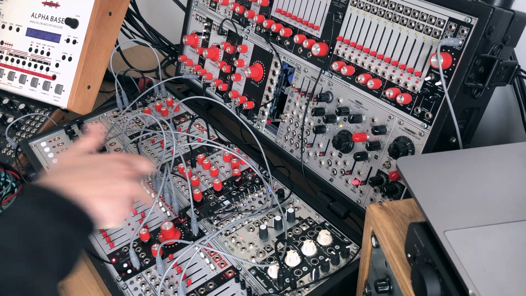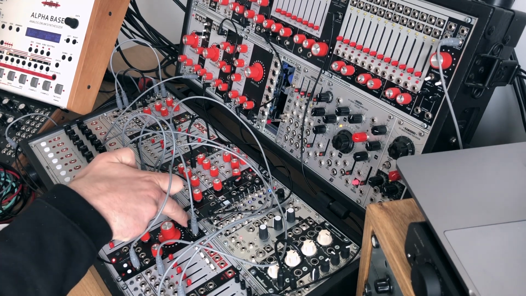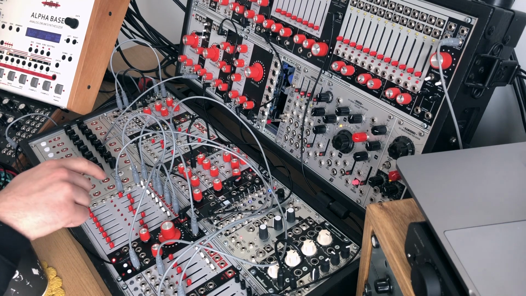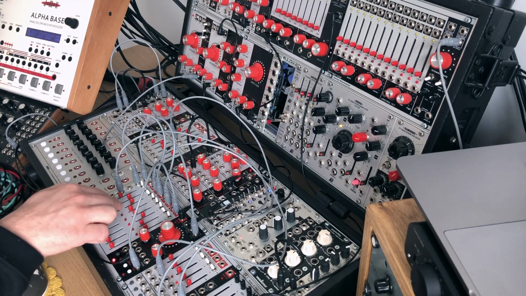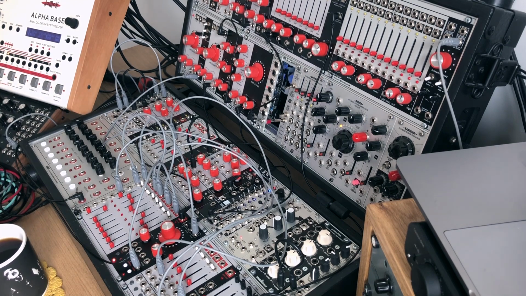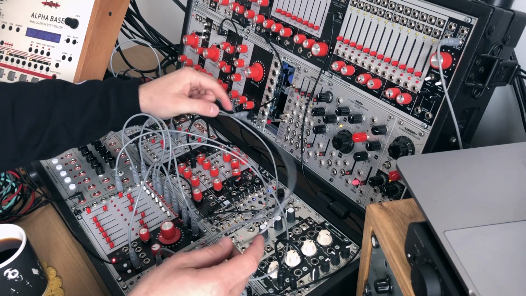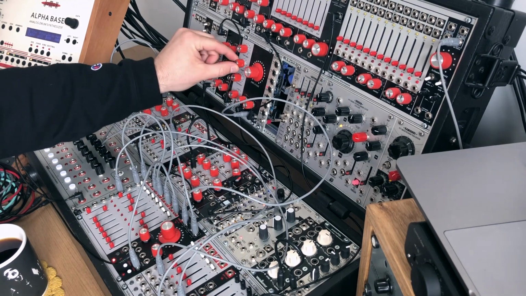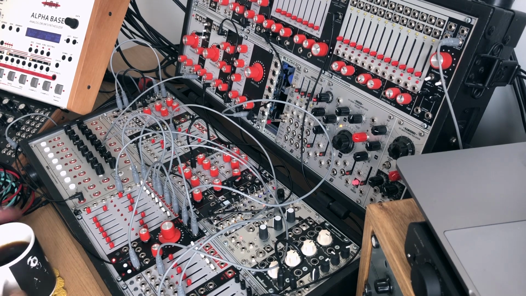There's also a reference output which you can use to modulate as well. The reference output is basically sending a short AD envelope on every step. It doesn't depend on the switches, it's sending one on every step. So you can use it like that. If we put it directly into the VCA, you can hear it opening the VCA. Which is nice.